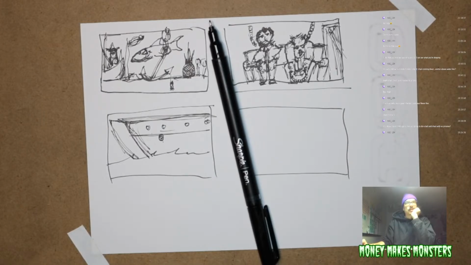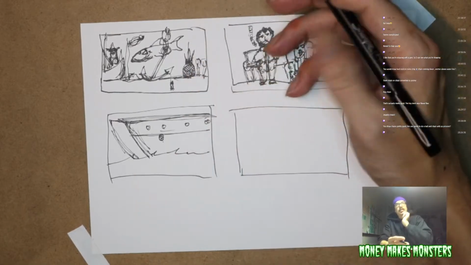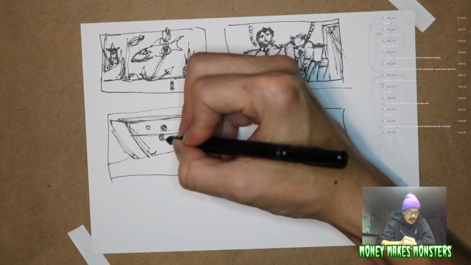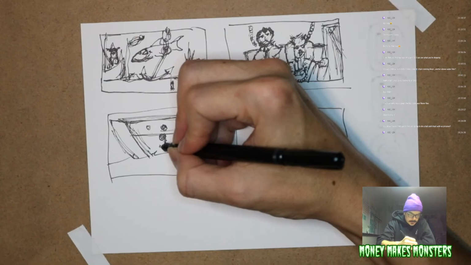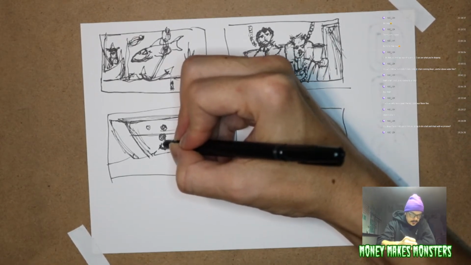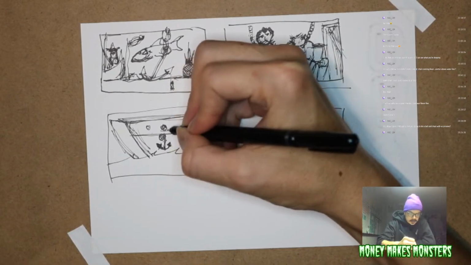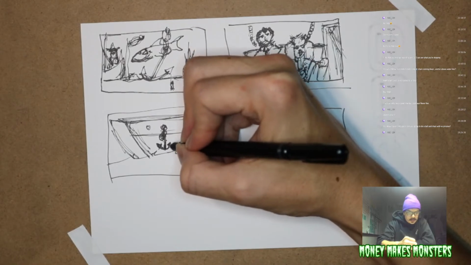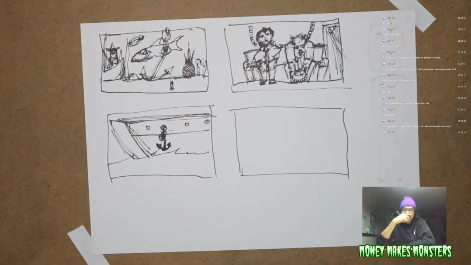Man, anchors are such a weird looking thing when you look at them going into ships. But of course I can just have it coming out of a hole in the side of the ship, right? And anchor going down. There we go. Right? Easy.